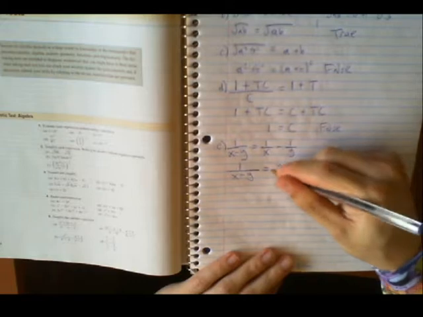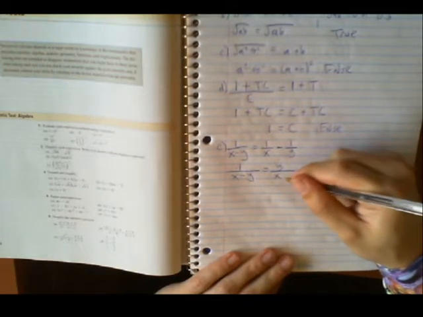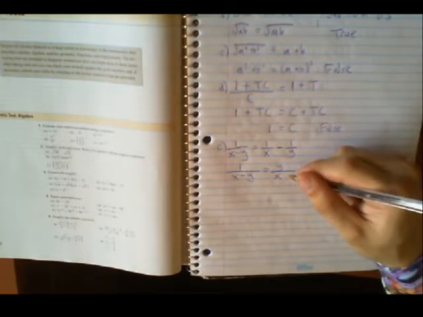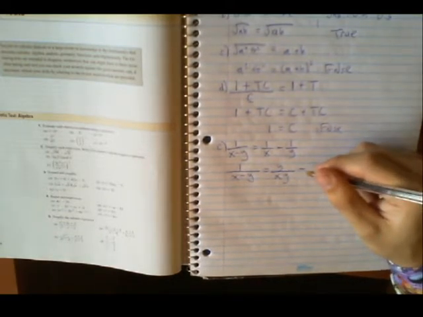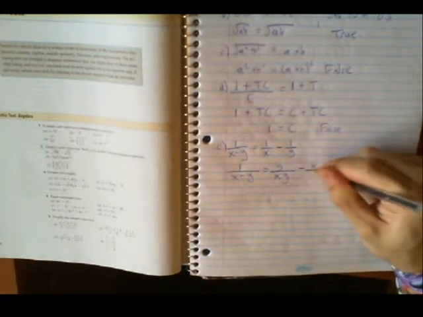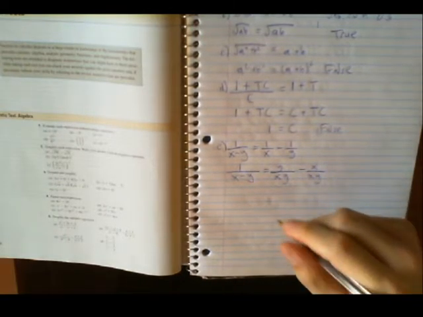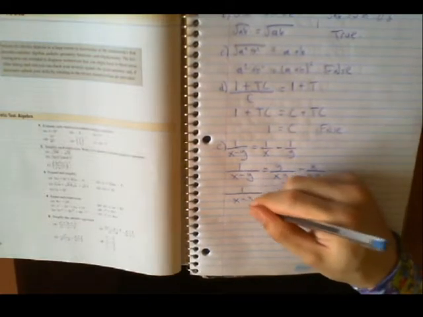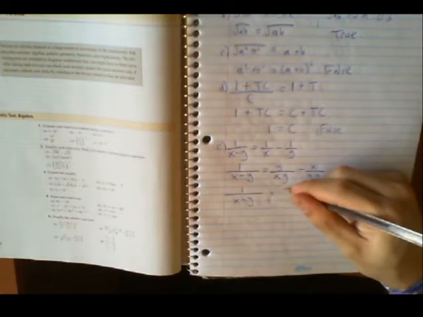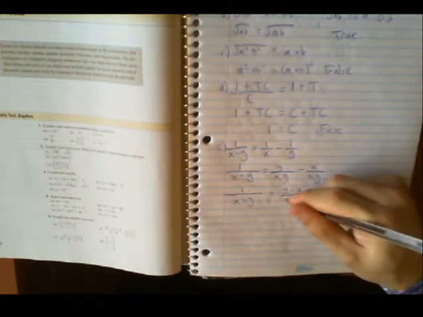So you'd have y over xy. Actually, wait a minute. You have y over xy minus x over xy. This is a weird way to solve this. So then you have 1 over x minus y equals y minus x over xy.